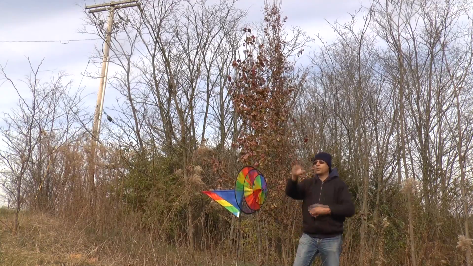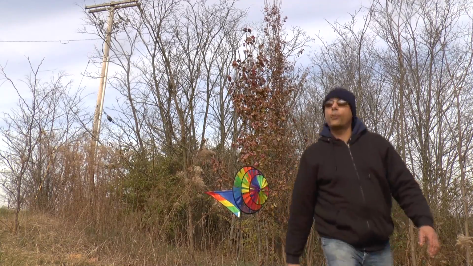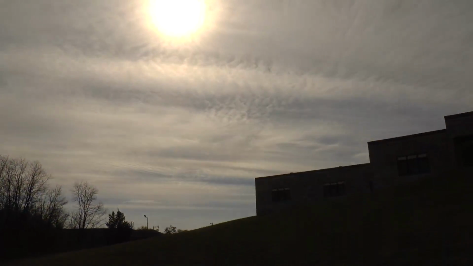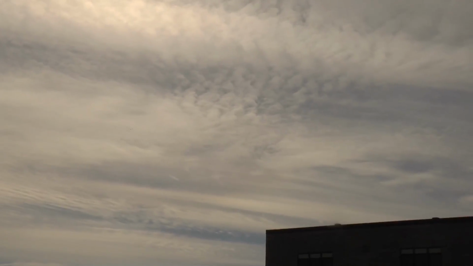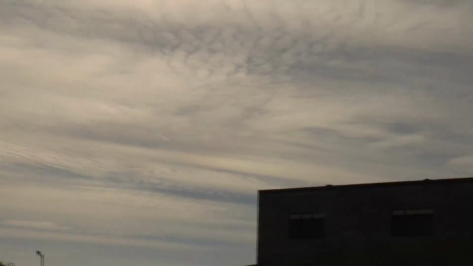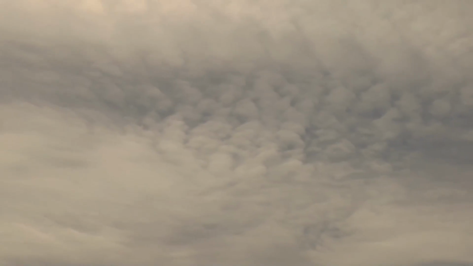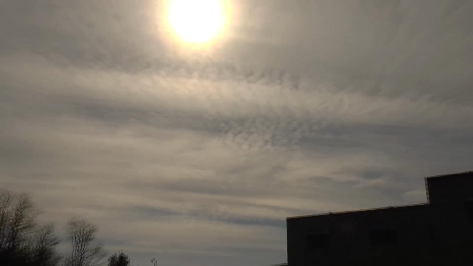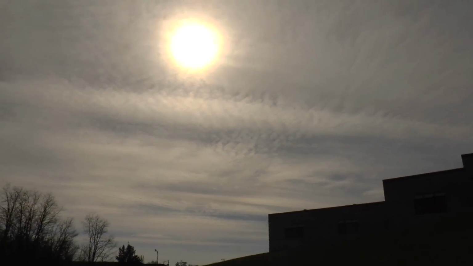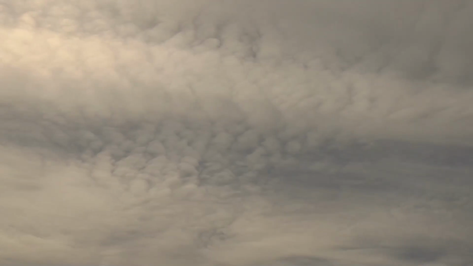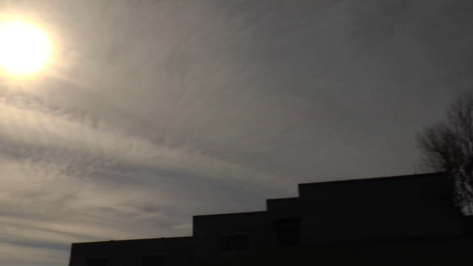And here in a second I'm going to show you this is starting to vortex even more. Look at that. You can really see the structure that I'm pulling the energy from.